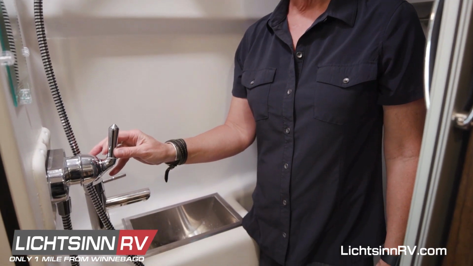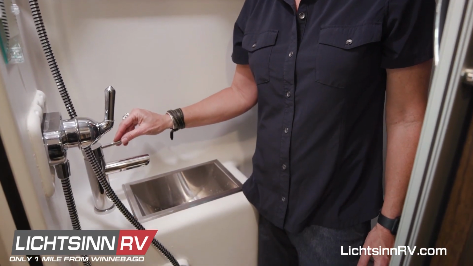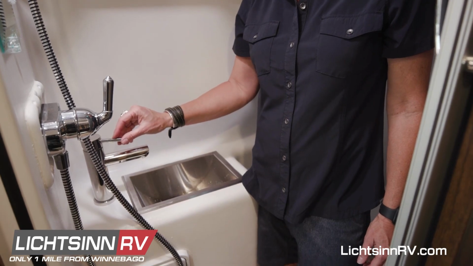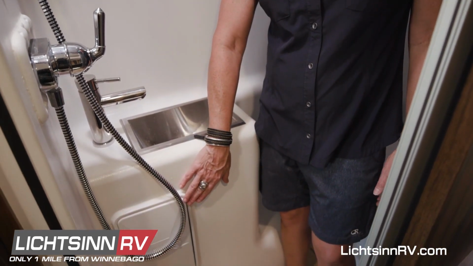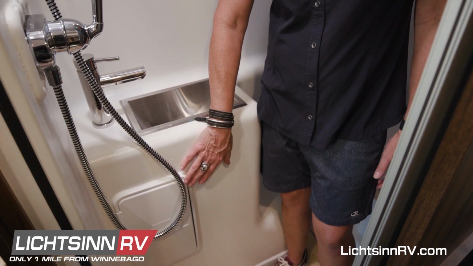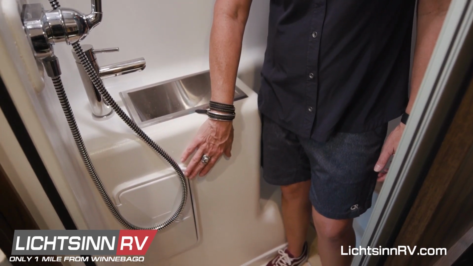In order to operate the sink faucet, it has its own temperature control. You can turn this knob. Below, we have a water-resistant compartment in which you can store any items.